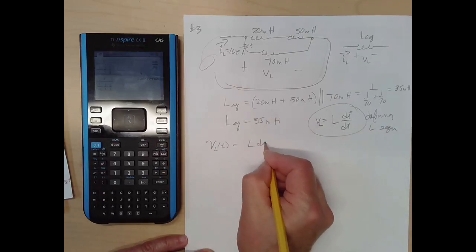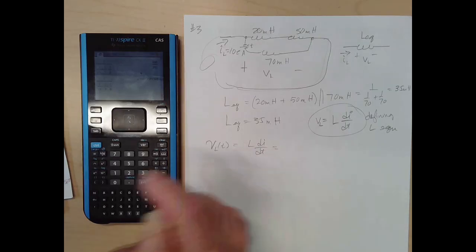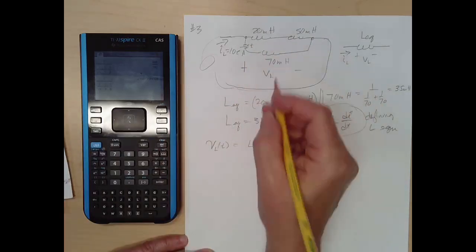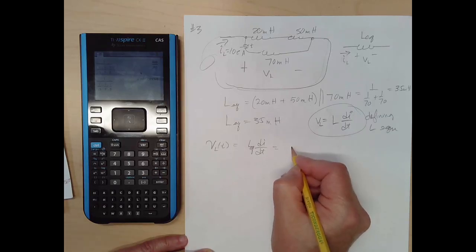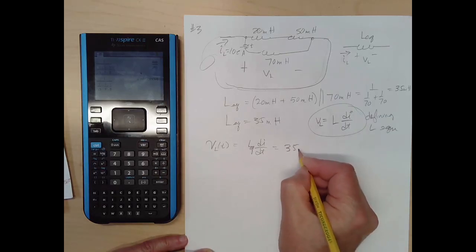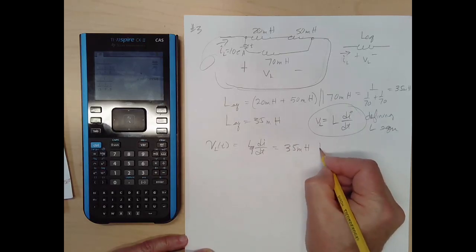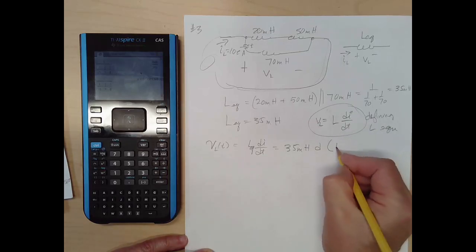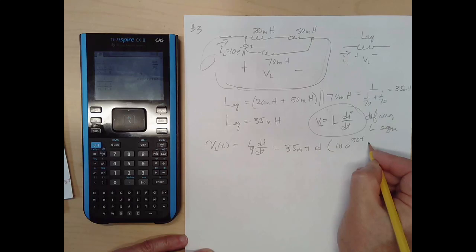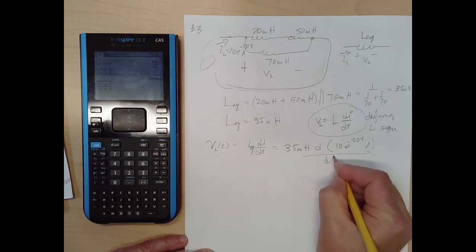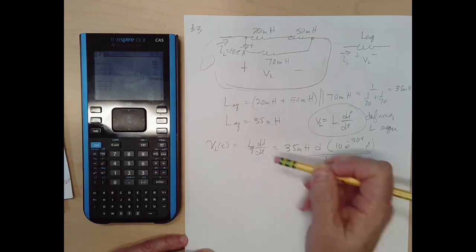It's just L di/dt. In this case, we want the voltage across all of them, so it's going to be L equivalent. And so we can just plug and chug. So it's just 35 millihenries times the derivative of 10 e to the negative 50t amps, d by dt of that.